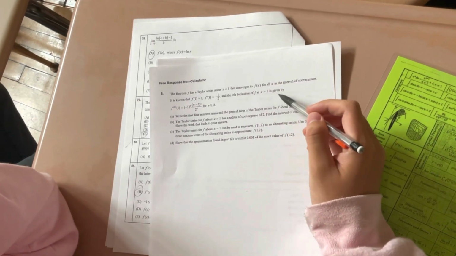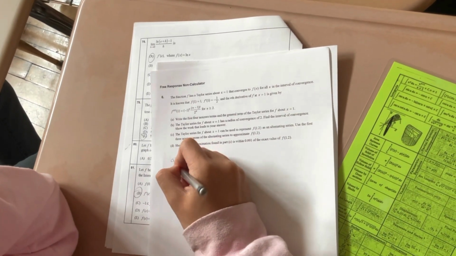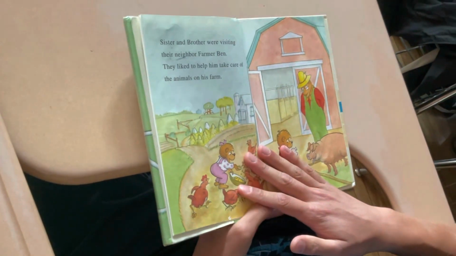Always read the questions. If you don't read the questions carefully, you're sure to miss important information. Practice reading as part of your studying.